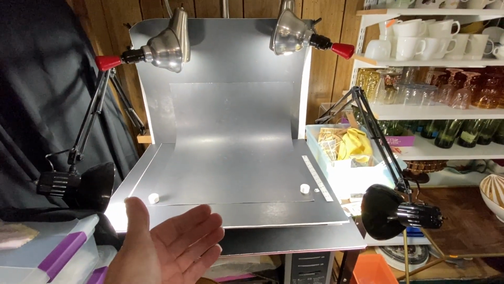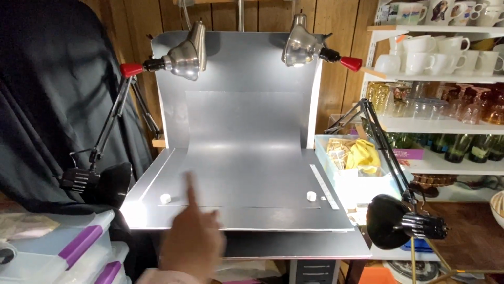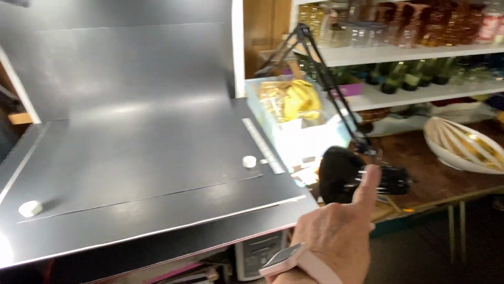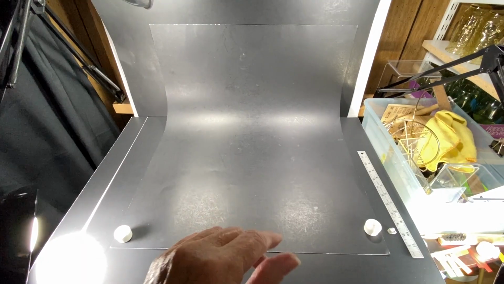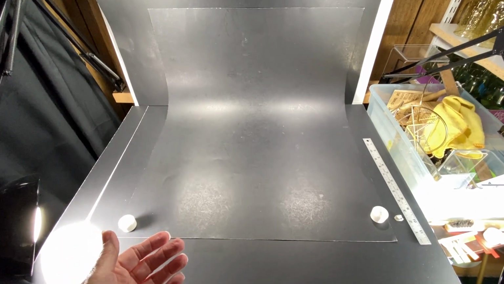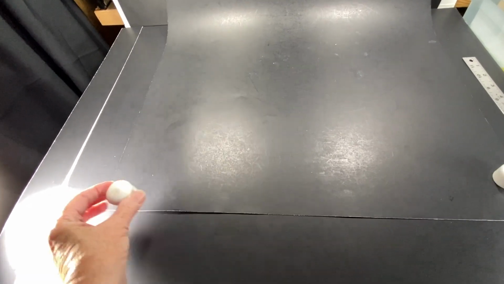And this is our photography setup. It's just an old desk, and we have all these side lights on it. I'm not going to use all of them, just turning on these two and the two in the back. And it's just cheap poster board from the Dollar Tree. And these are weights that you can pick up in pretty much any sewing department, probably Joann's, and that keeps the poster board in place.